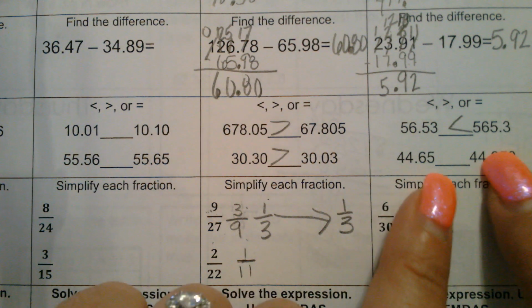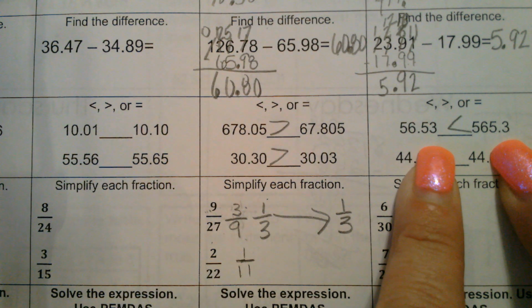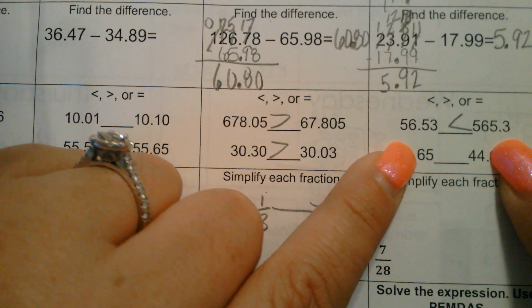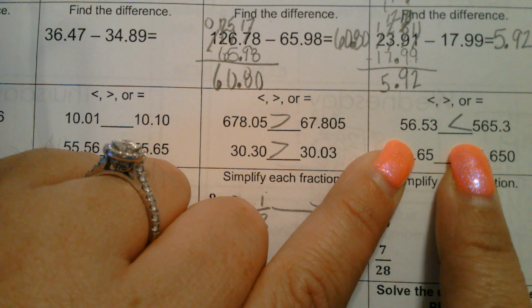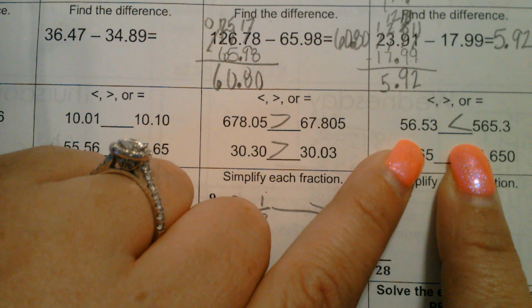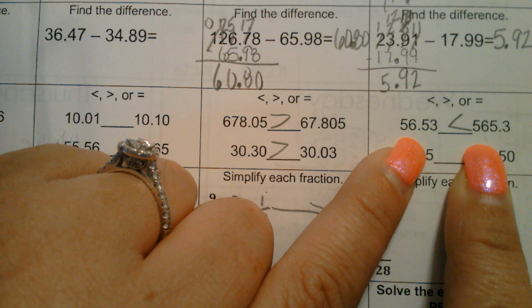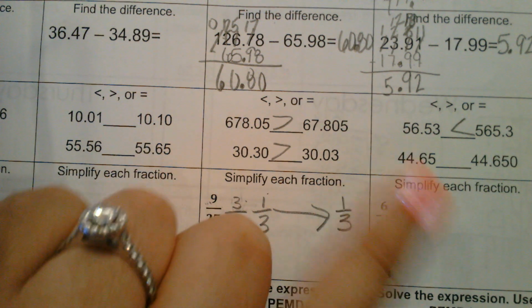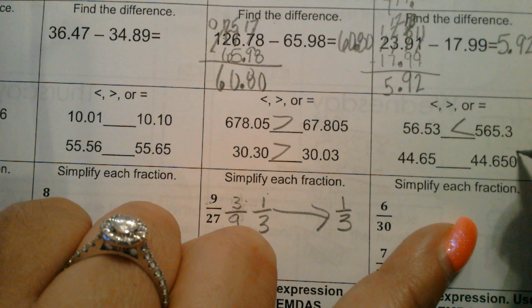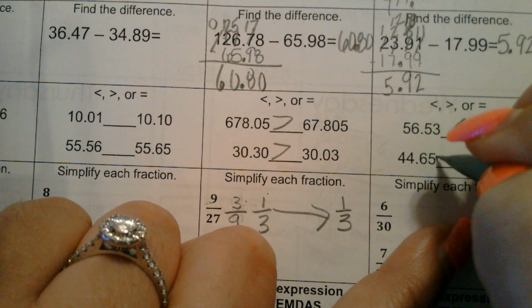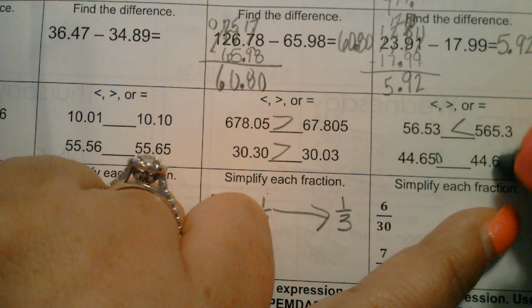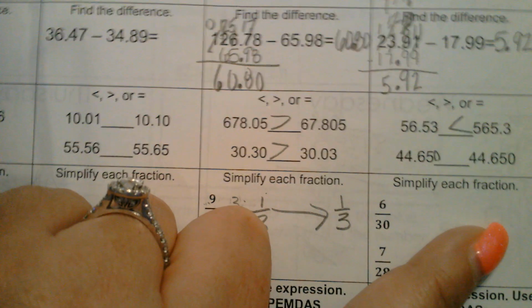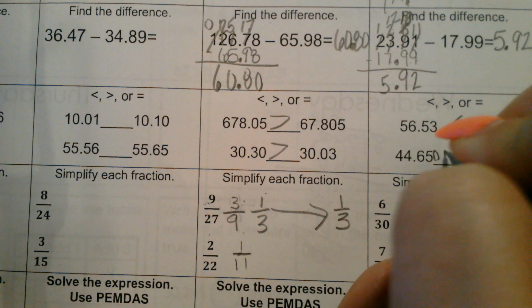All right, so when I come to this one, I cover up my decimals and look at the whole numbers, and they are the same. So the next thing I'm going to do is look at my tenths position. The tenths is the same. So I'm going to look at the hundredths. It's the same. Well, remember, if there's a 0 on the end, it could come off, or a 0 can be added to even up the digits at the end. With that being said, that makes this equal.